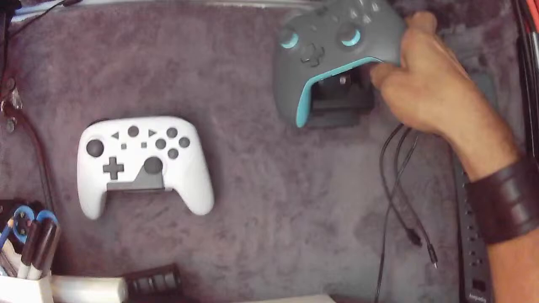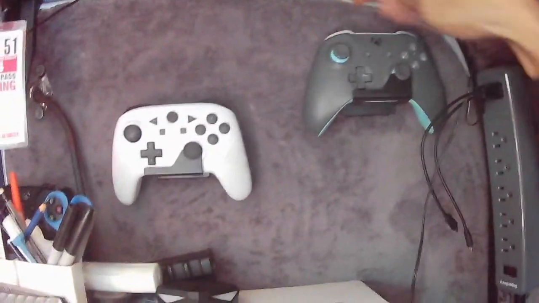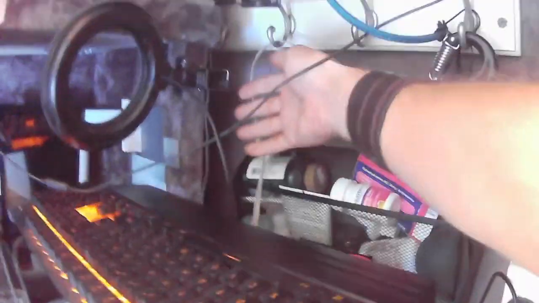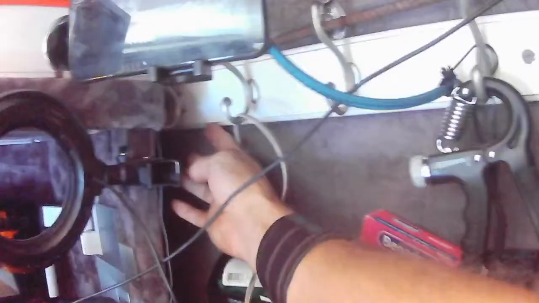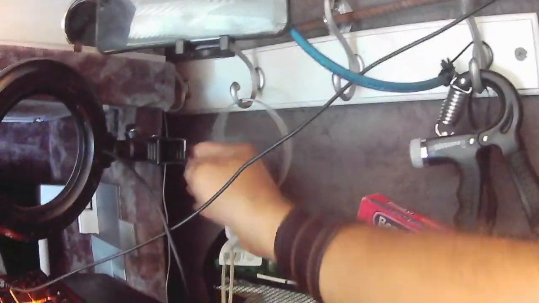But yeah, I got these little game wall mounts. These were behind the door over here. They fit right back in here, but I hang stuff up on this thing here sometimes, so I couldn't get the controllers off of the mounts.